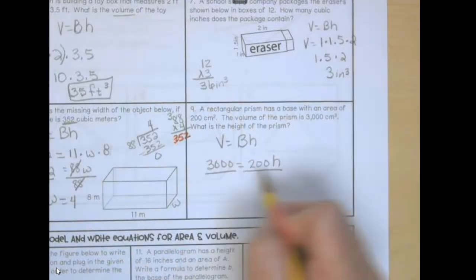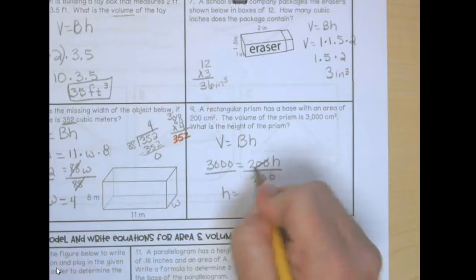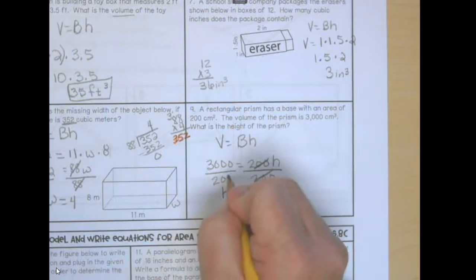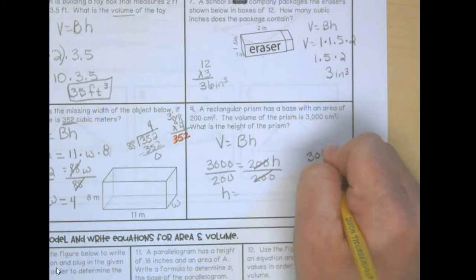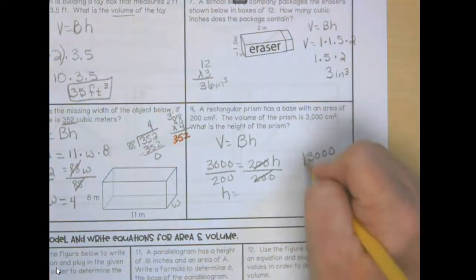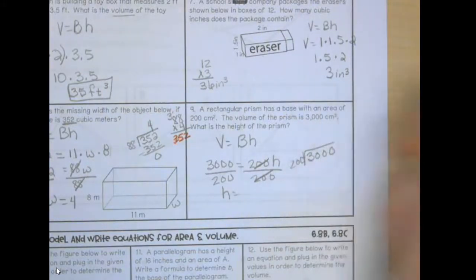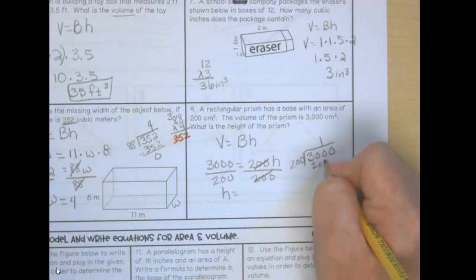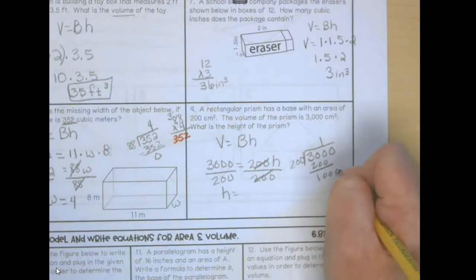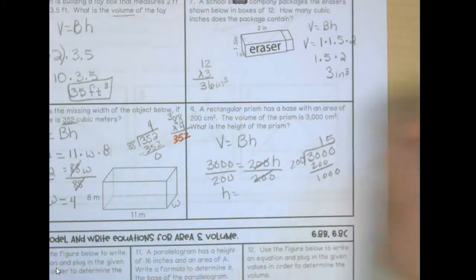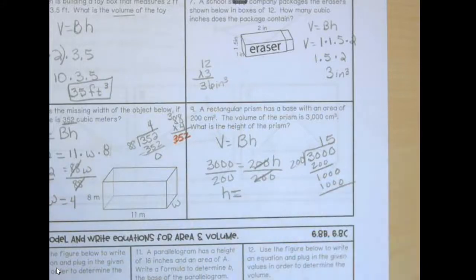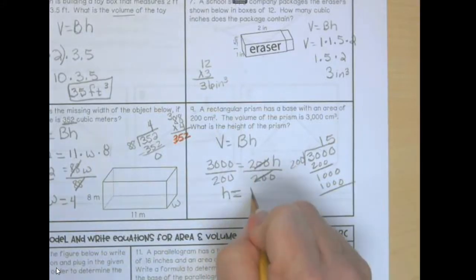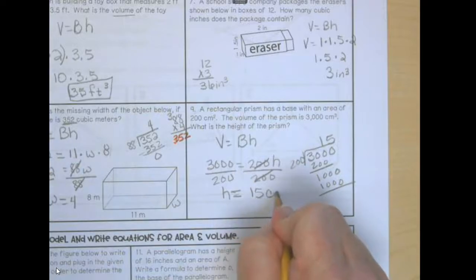So I am going to divide. To get H, I am going to divide by 200. 3,000 divided by 200 goes in 15 times. So my answer is 15 centimeters.